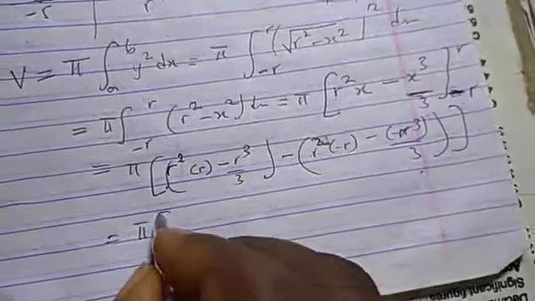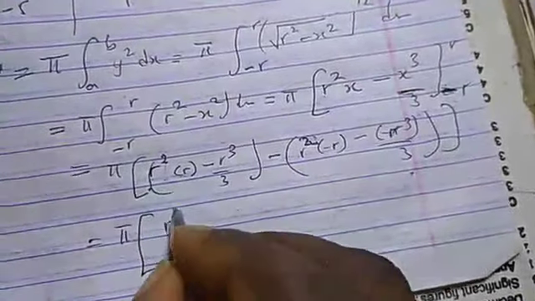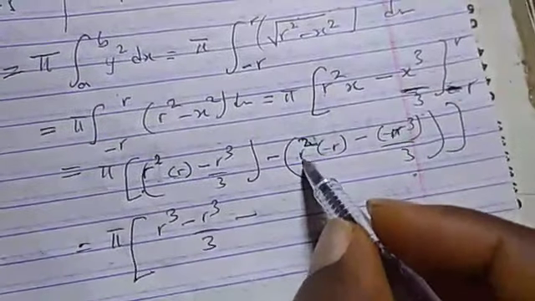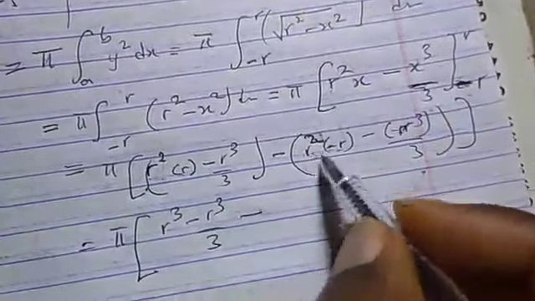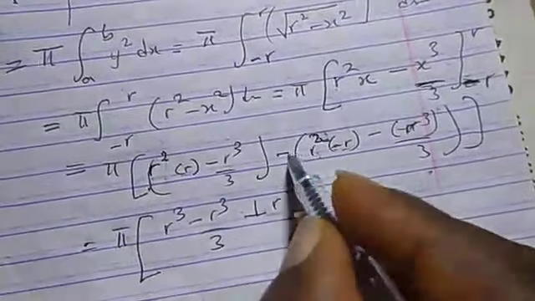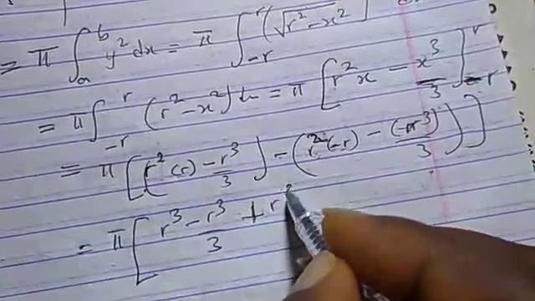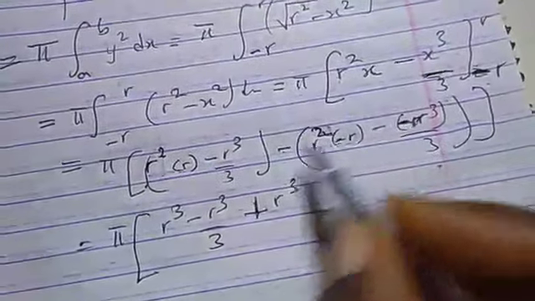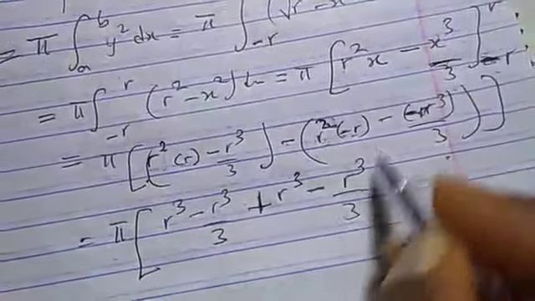So I will now have pi into, if you multiply this, it will give me r cube minus r cube over 3 minus, don't forget that this is minus r cube. There's minus here. The minus will cancel. It will become plus r cube. And this one, there's minus here, it will become minus again. Minus r cube over 3.